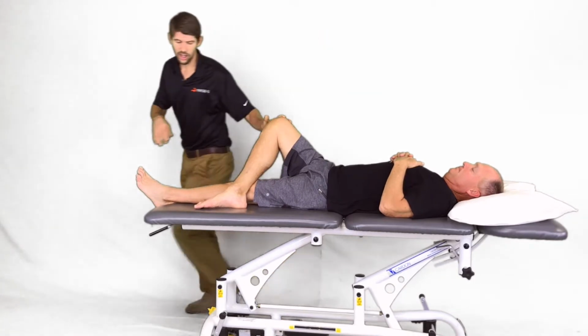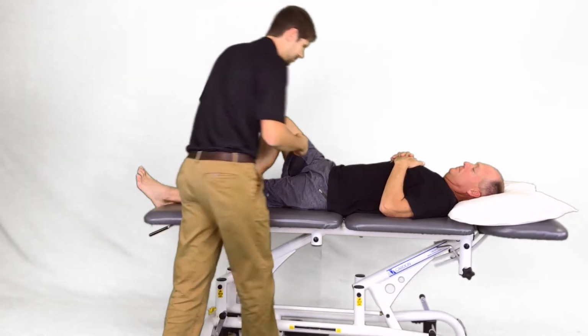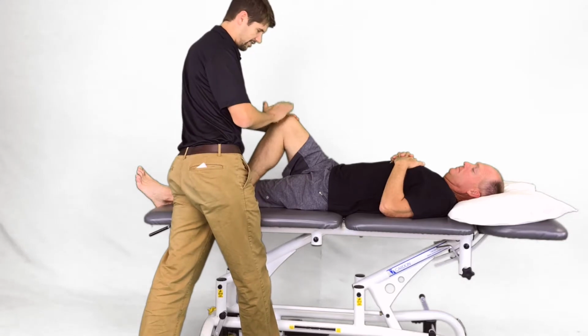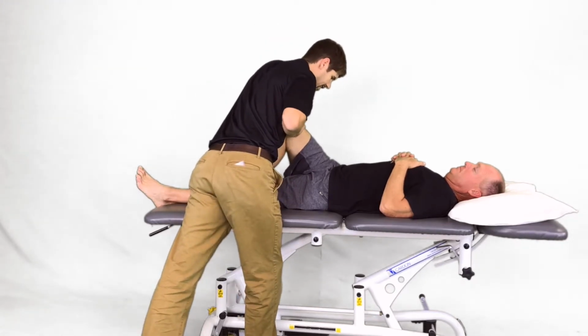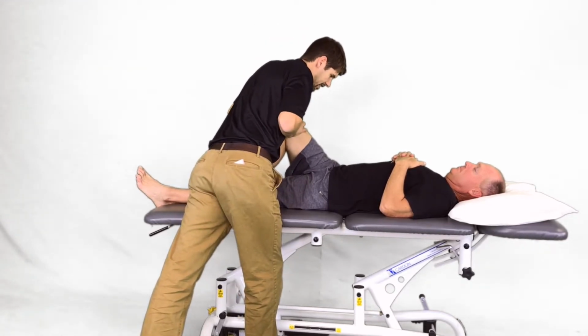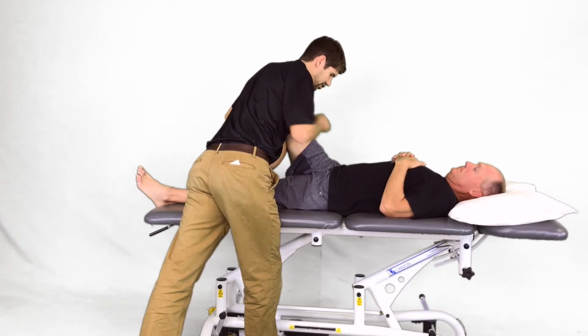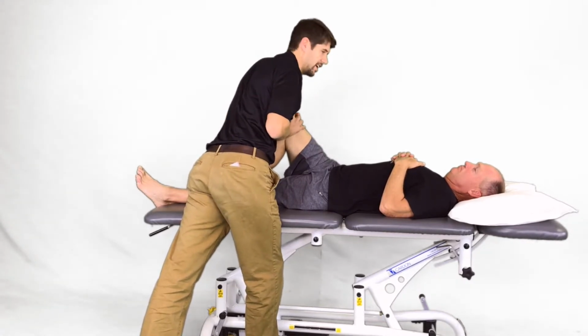Okay? Another way that it's taught is coming from the opposite side. Again, using your chest on his knee and giving a posterior glide. Okay? The patient should feel this in the posterior part of the hip if you're doing it correctly.